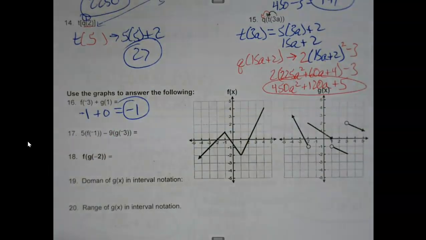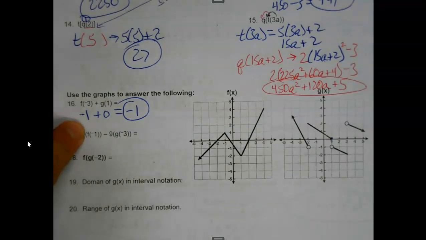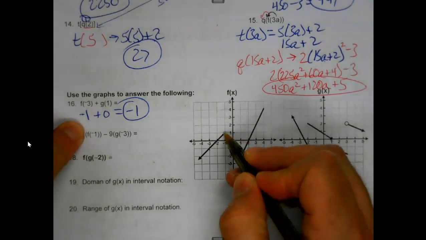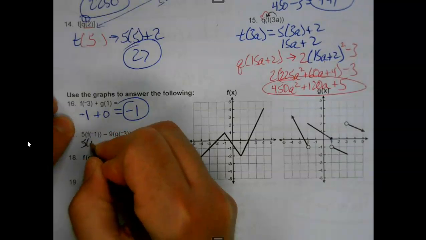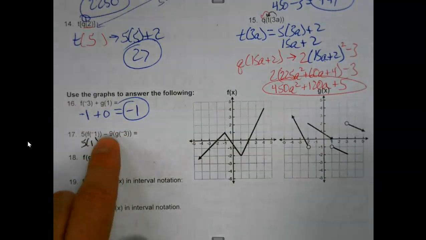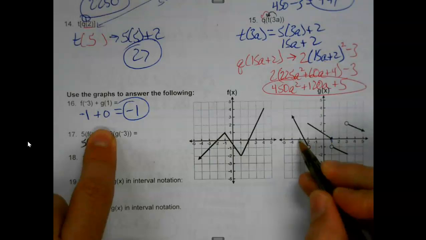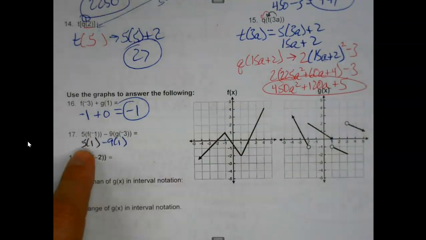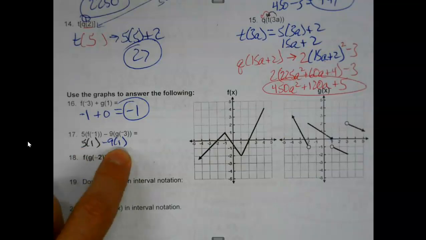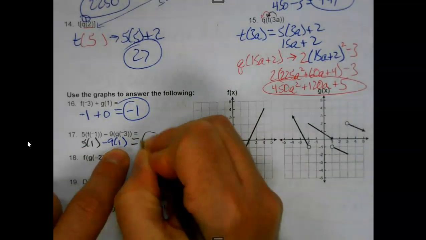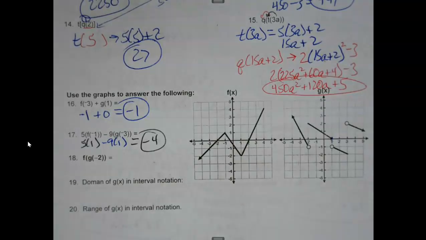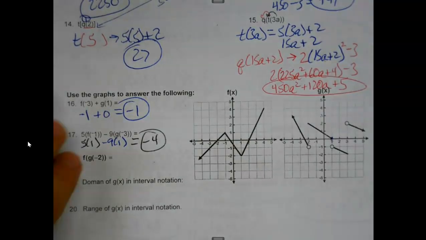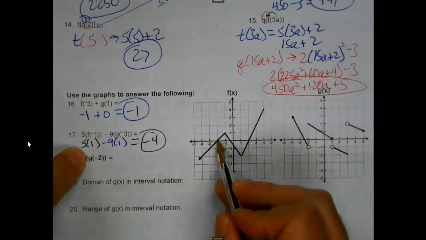Oh, Hardy, now we're multiplying. Okay. F of negative 1 is 1. So 5 times 1 over there. G of negative 3 is 1. So 5 minus 9 is negative 4. All right. Oh my gosh, we've been doing a composition with these. All right. G of negative 2 is 0.